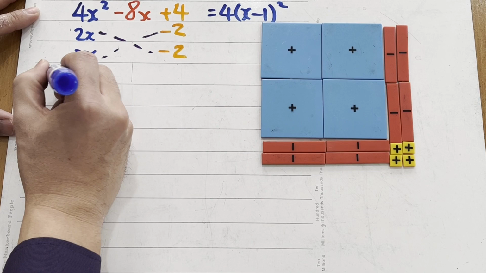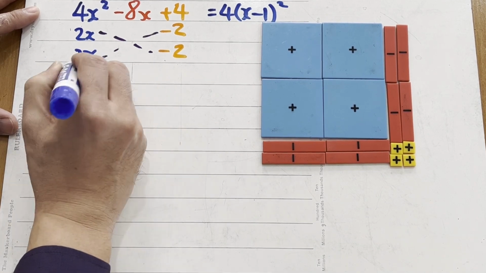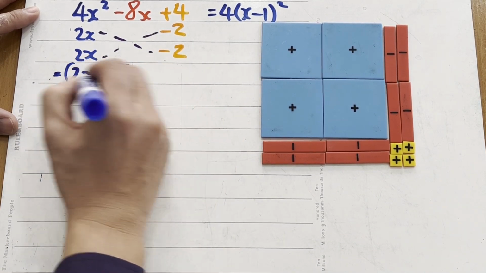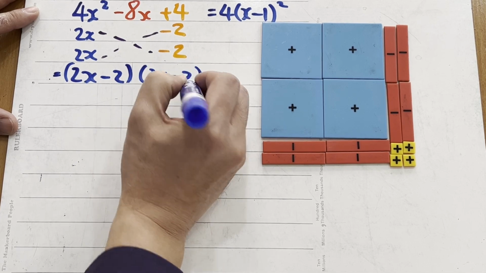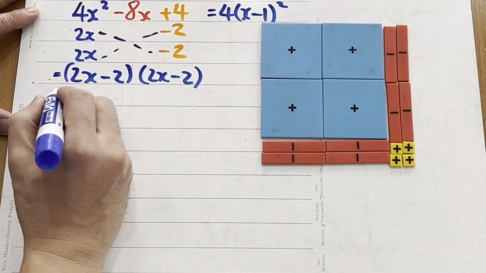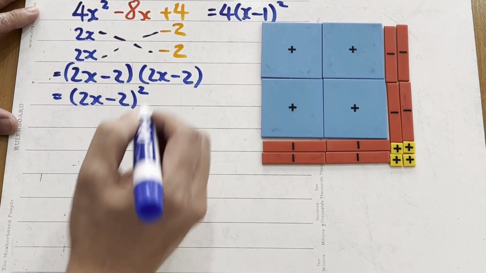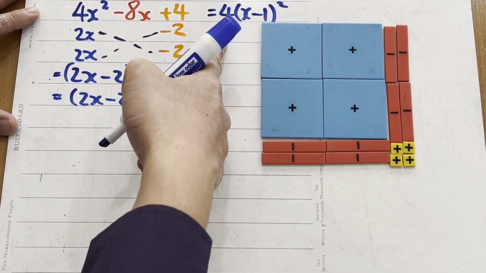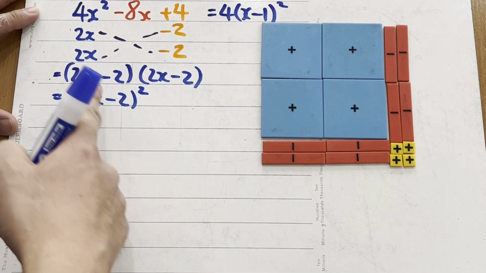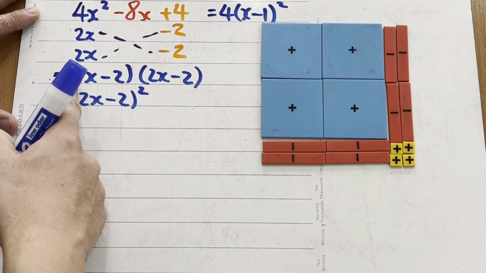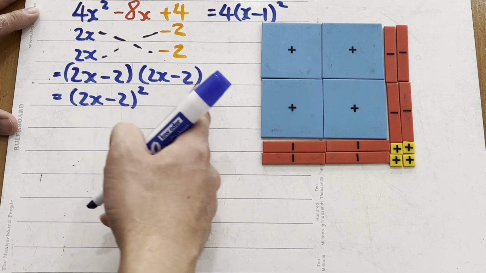So we can write it as 2x minus 2, 2x minus 2, and this is a square shape. So we can write it as 2x minus 2 squared. But wait, that's not the same, is it? Well, if we go back one step here, there's a common factor in both of the brackets.